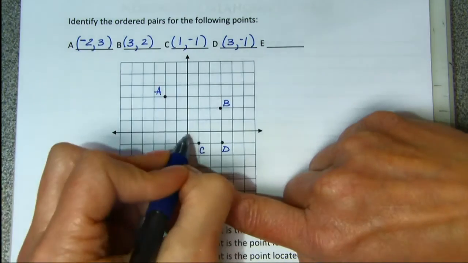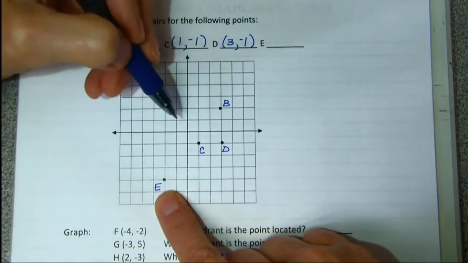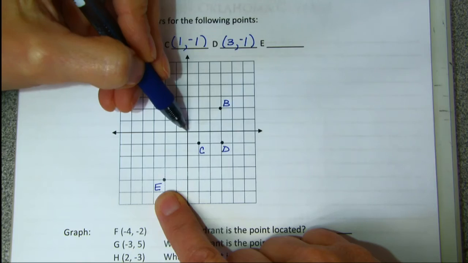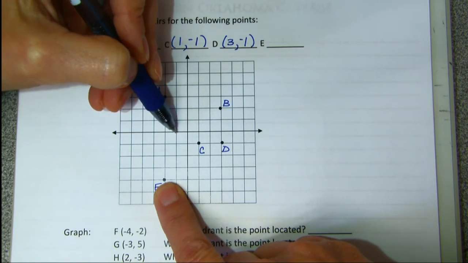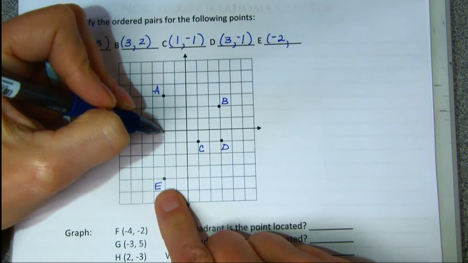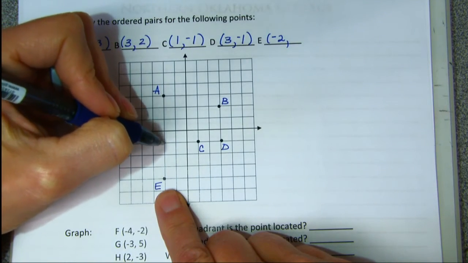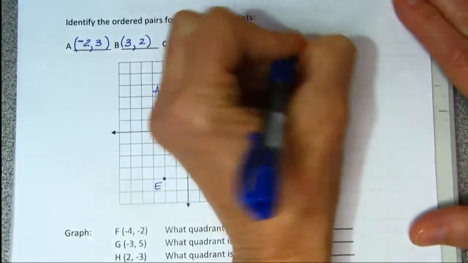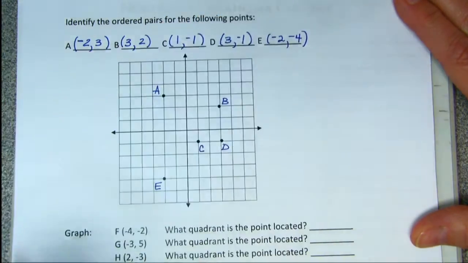And then point E, I started in the origin. So do this, if you can see it. And I go to the left, or negative 2. So I went negative 2, and then I go down, or negative 1, 2, 3, 4. Okay?